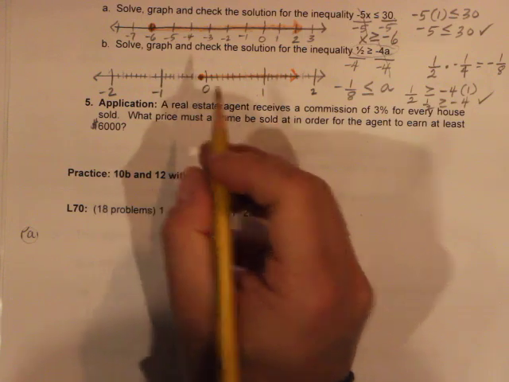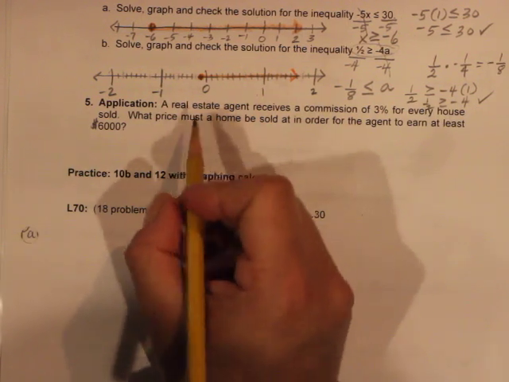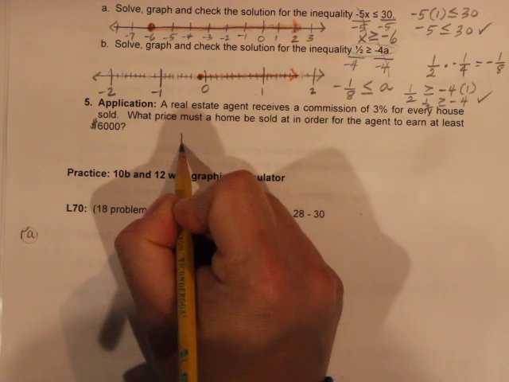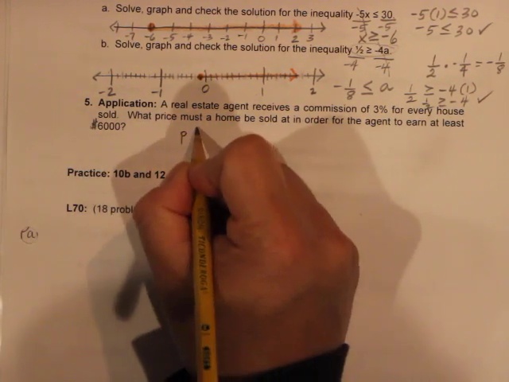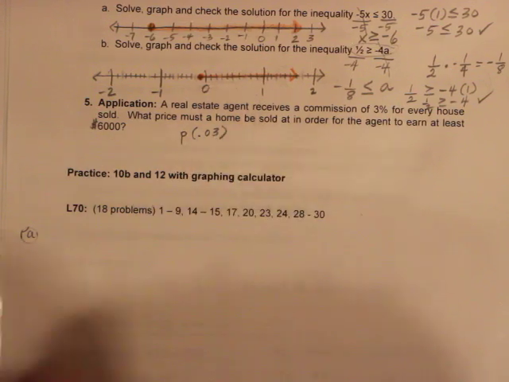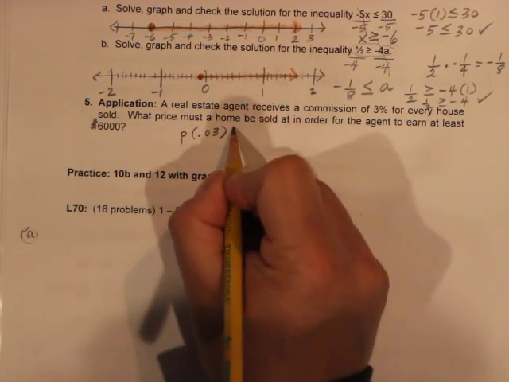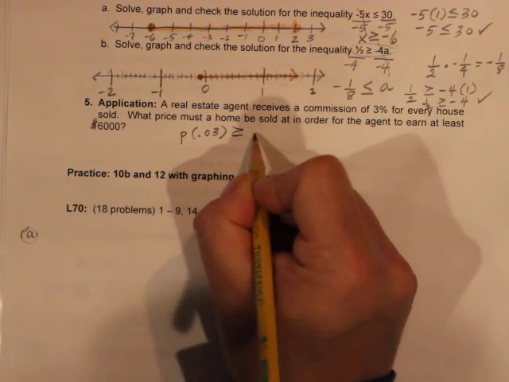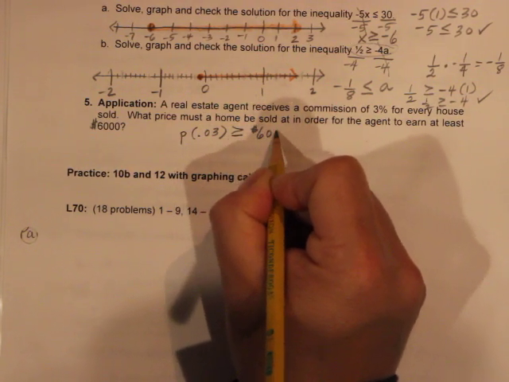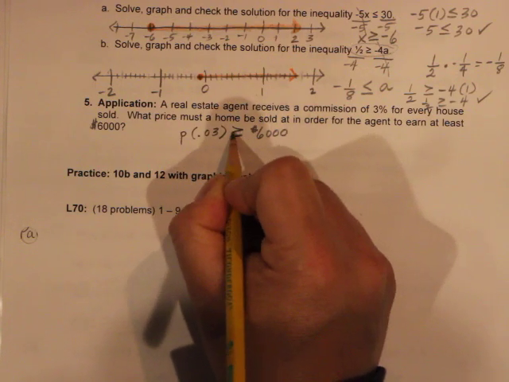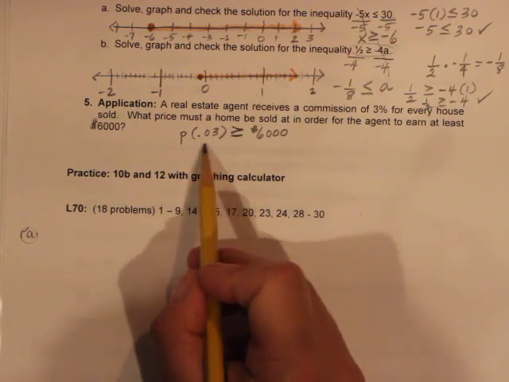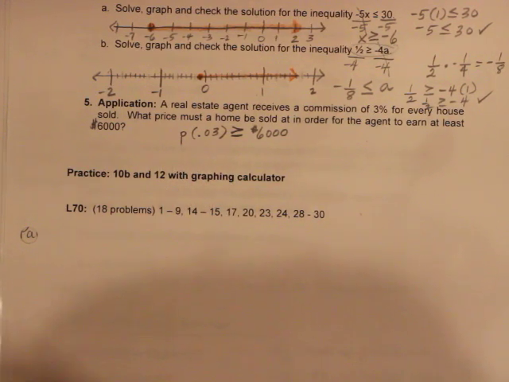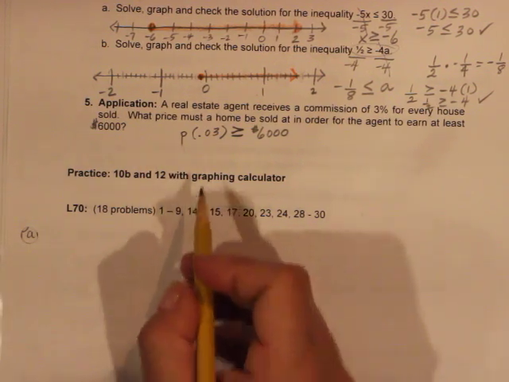So in order to write an equation for this application problem, we recognize that it's going to be the price of the house times 3%, 0.03. The price of the house times 0.03, we want to be greater than or equal to $6,000. Okay, because that agent wants to earn at least $6,000. So that means that 3% of the total price of the house has got to be greater than or equal to $6,000. So how much does the price of the house have to be in order for that to be true?